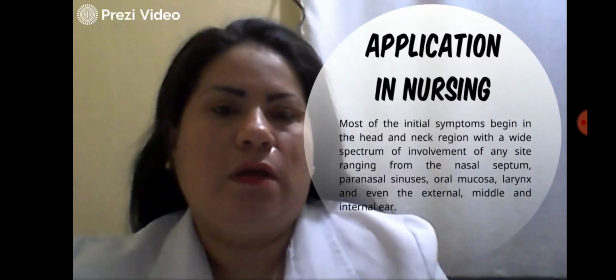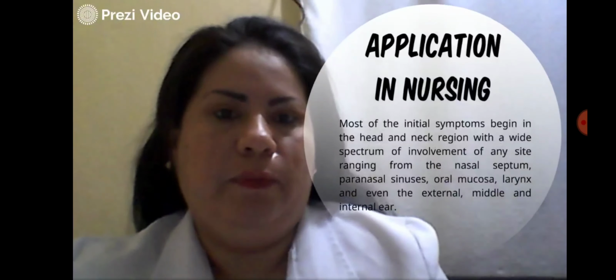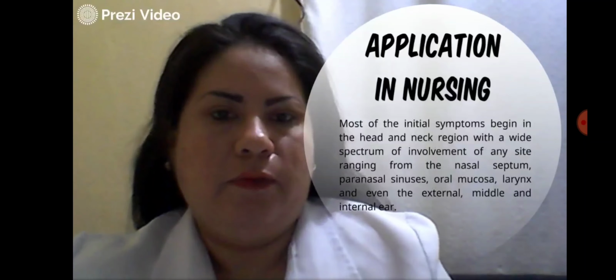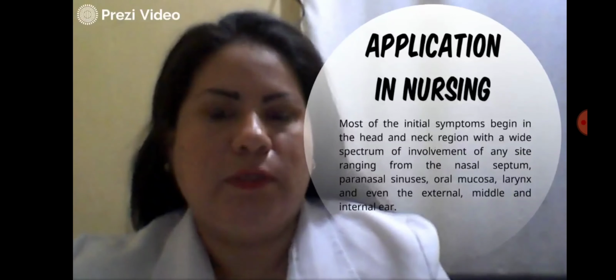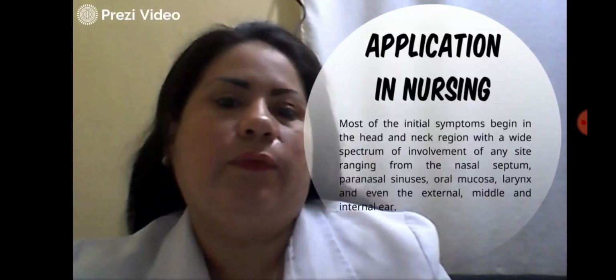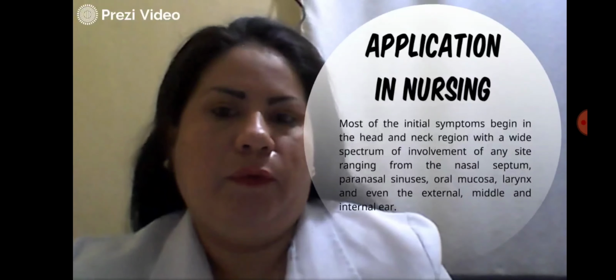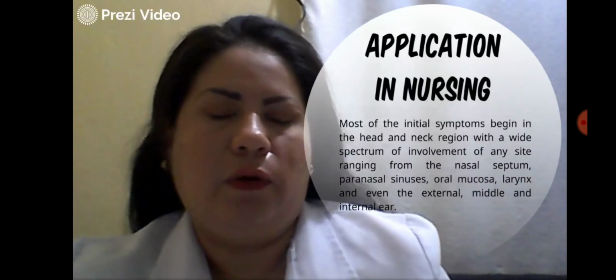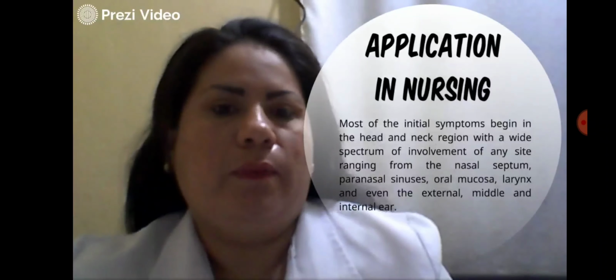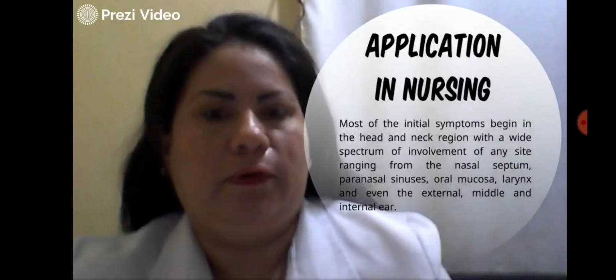Application in nursing. Most of the initial symptoms begin in the head and neck region, with a wide spectrum of involvement of any site, ranging from the nasal septum, paranasal sinus, oral mucosa, larynx, and even the external, middle, and internal ear.